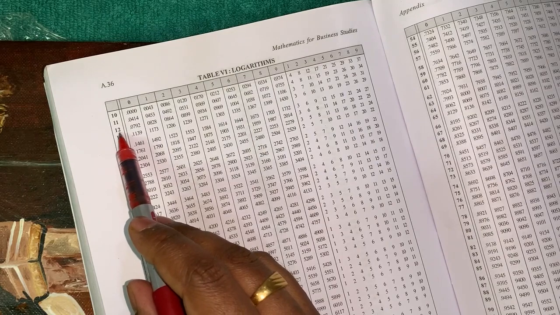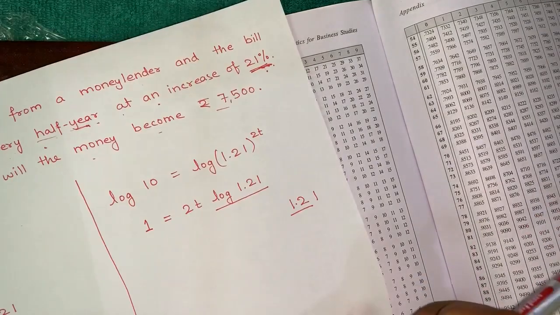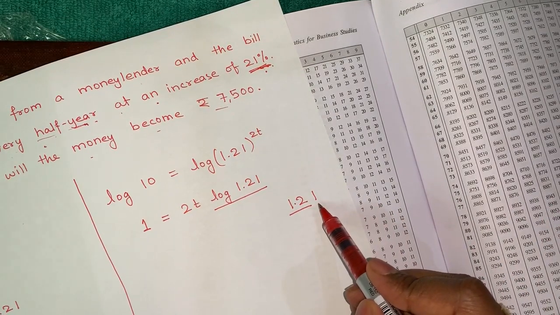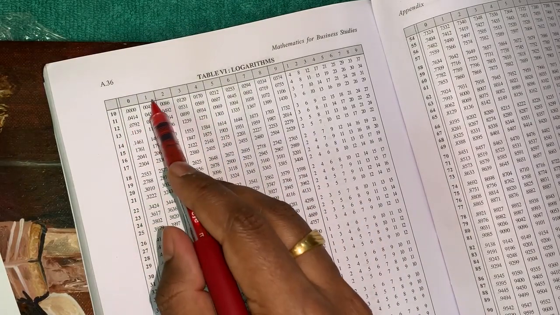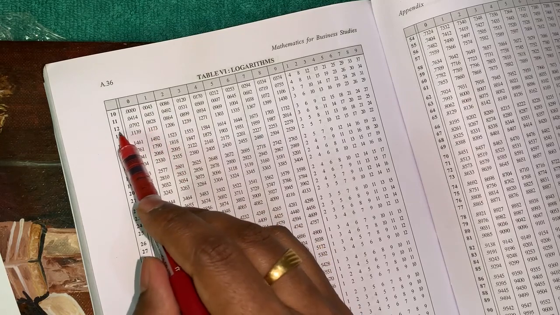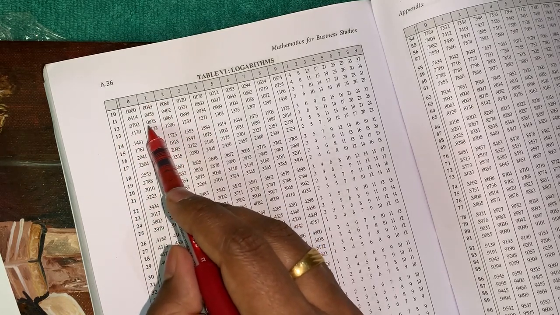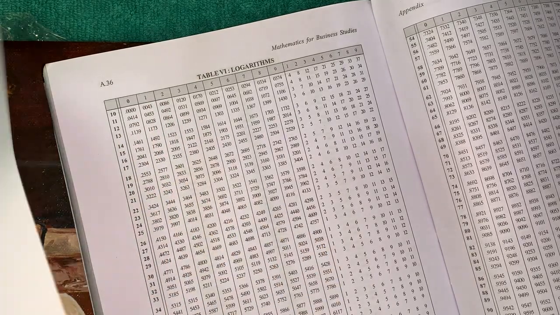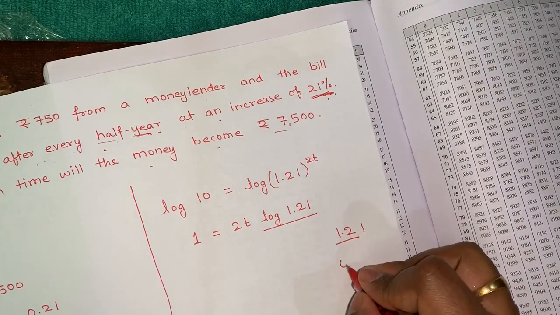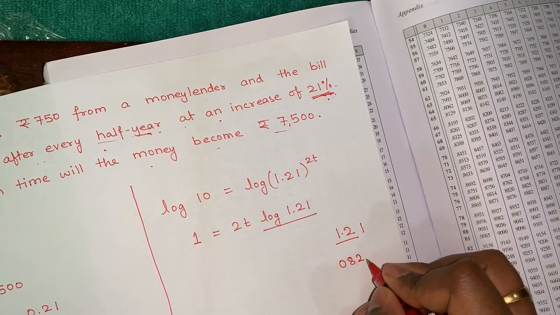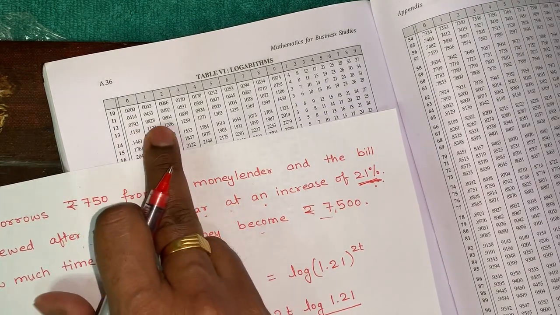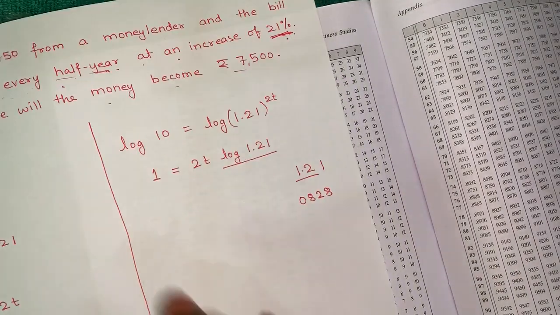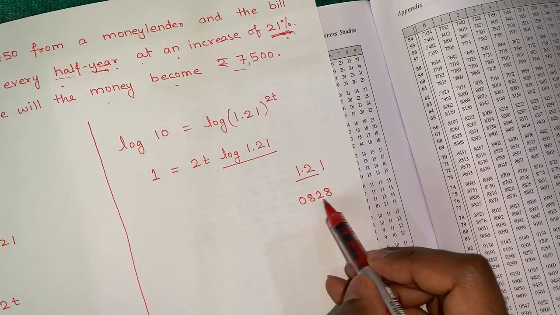After getting 12, the next digit is 1, so we look for 12 in the 1 column. For 121, we get 0828. So 121 gives 0828.